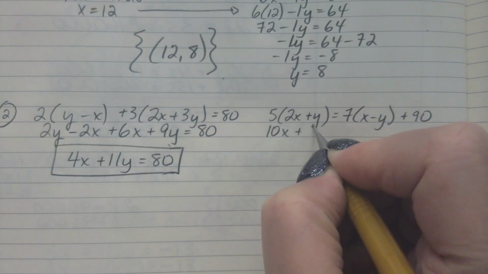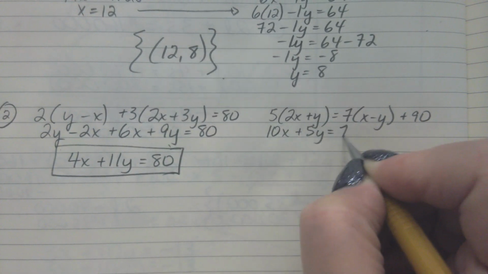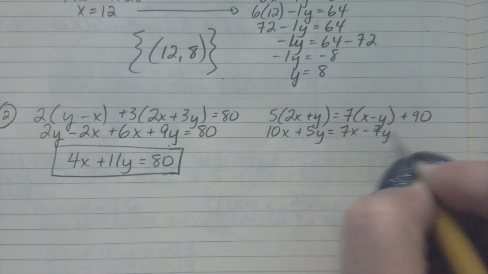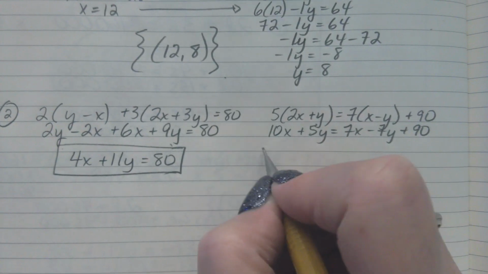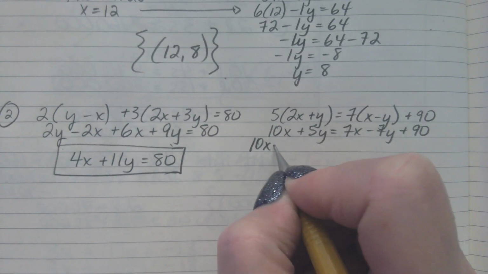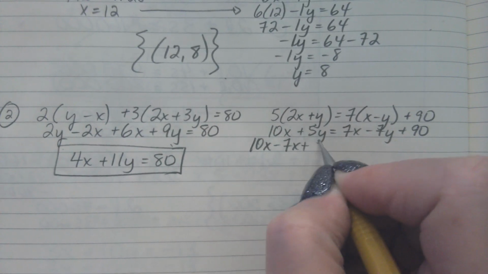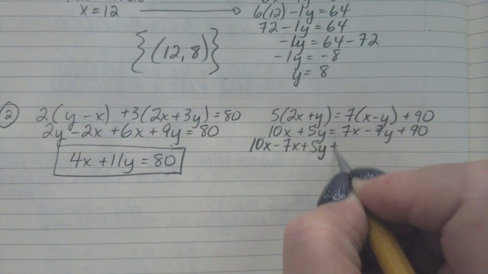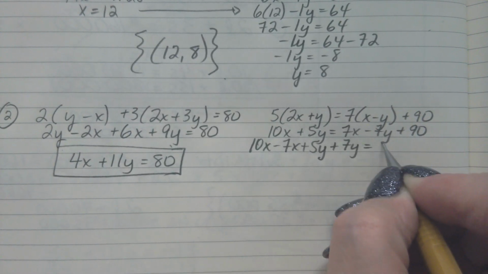10x plus 5y equals 7x minus 7y plus 90. 10x minus 7x plus 5y plus 7y equals 90.